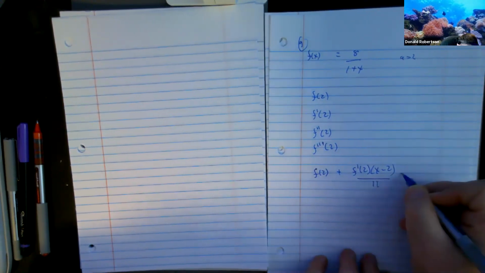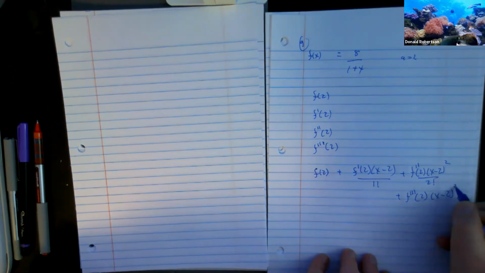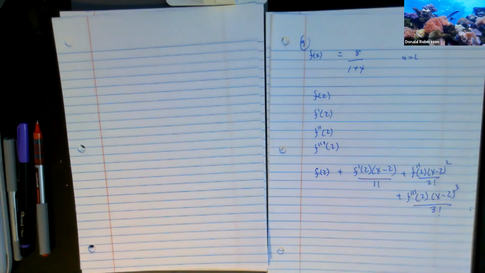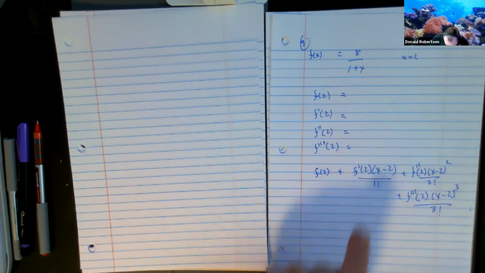Then you would write down the value of the function at 2, and then the derivative at 2, x minus 2 over 1 factorial, the second derivative at 2, x minus 2 squared over 2 factorial, and then the third derivative at 2, x minus 2 cubed over 3 factorial. So you're not looking for a pattern, you're just trying to find out what these numbers are and replace them here.